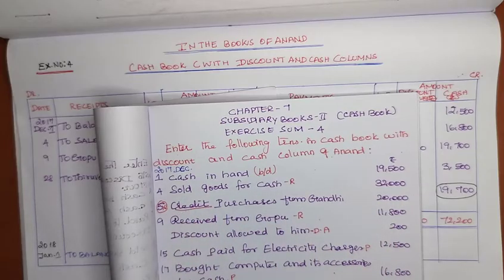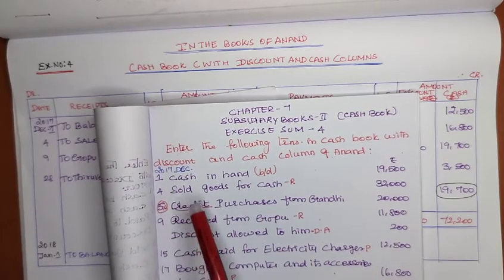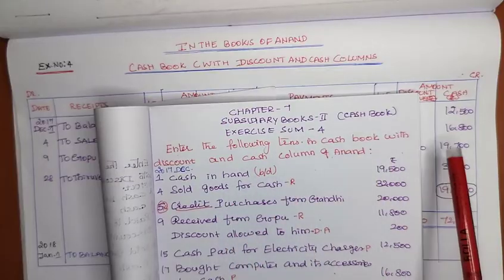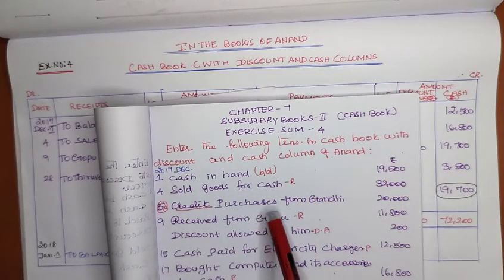Then on December 5, credit purchases from Gopu, 20,000 rupees. Listen here, what does this transaction tell us? This is a credit purchase. We never enter credit related transactions into the cash book. We always enter only cash related transactions in the cash book. So we need to omit this transaction.